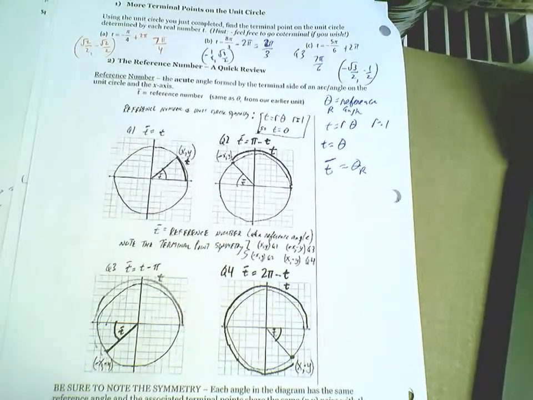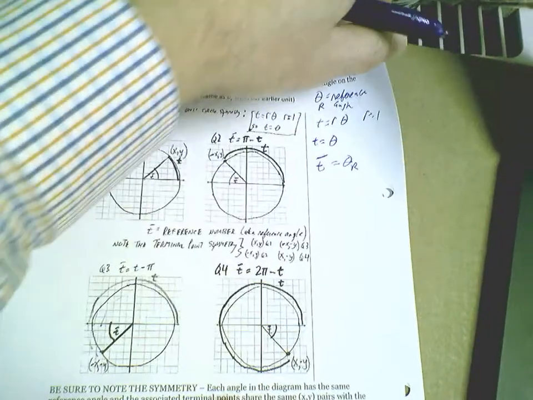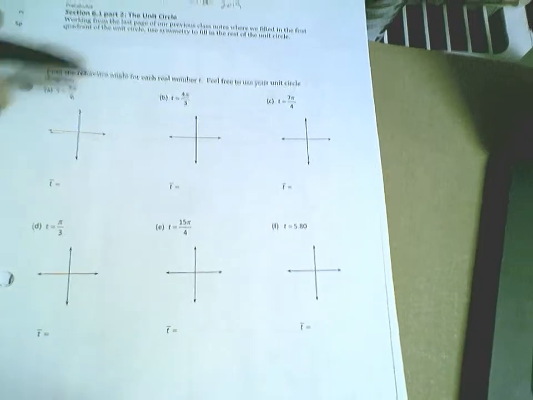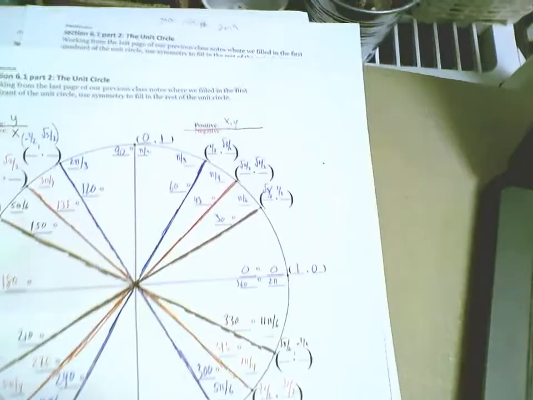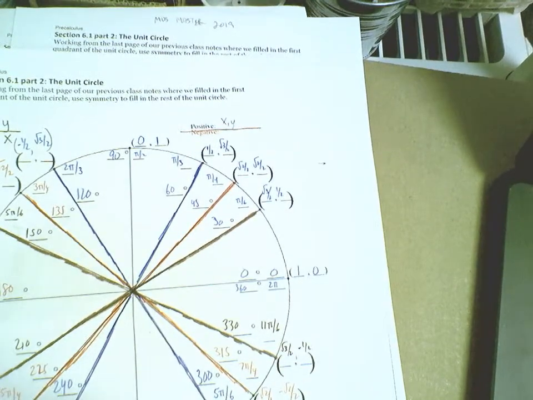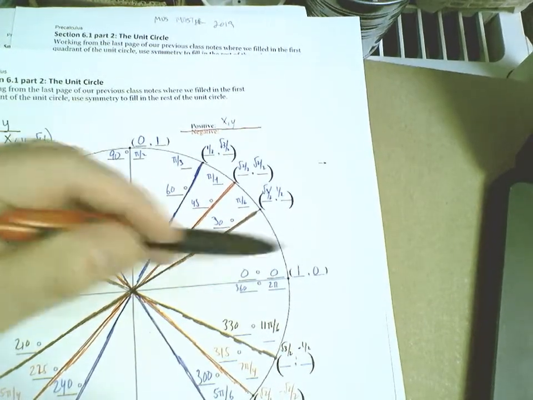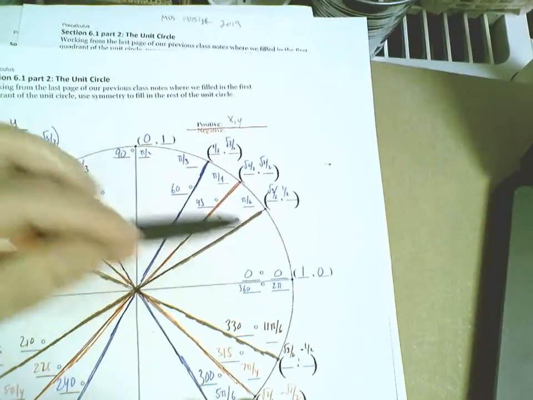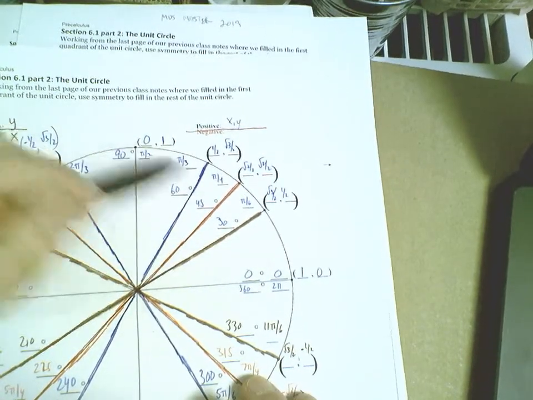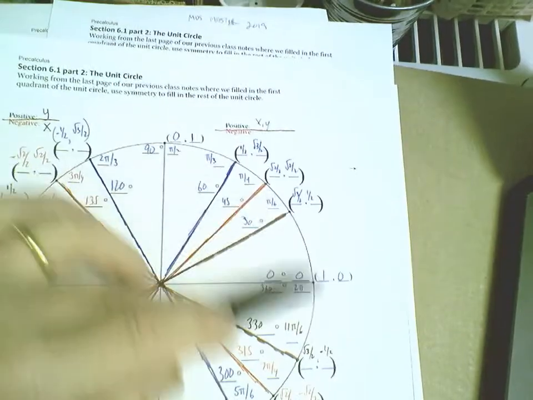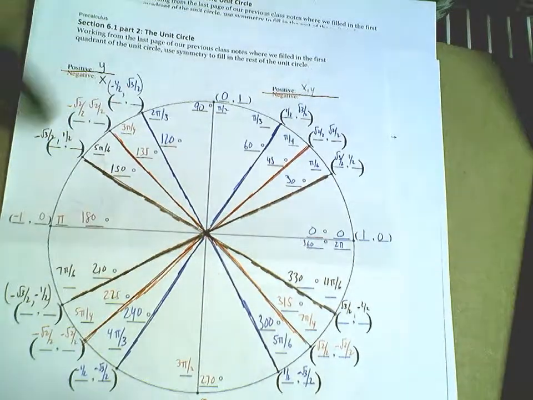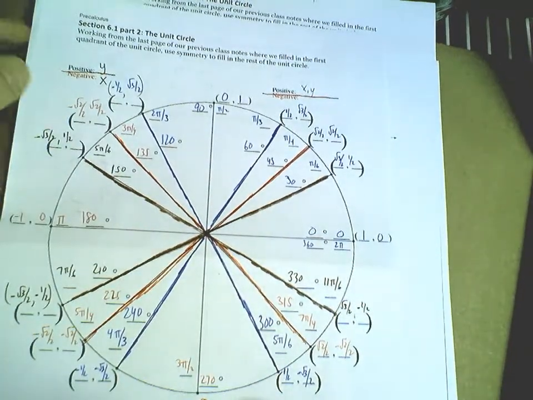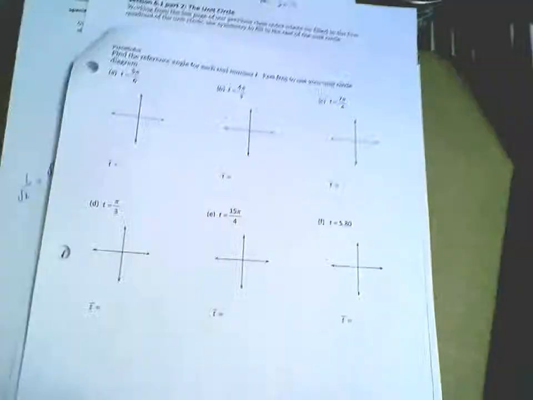Again, remember, T bar is no different than theta r that we've talked about for a long time. All right, so we're going to find the reference angle for each real number T. Just like before, a reference angle always lives in quadrant 1. When you know a reference angle, think about this: when we worked with our quadrant 1 piece, that was all our reference information. And we used all that reference information to build the rest of the unit circle and find all these different terminal points. We're going to do that same exercise very soon.